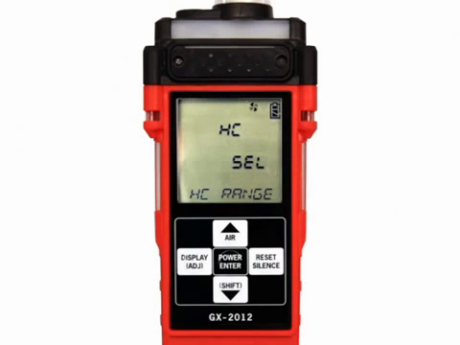The HC range screen displays only if your GX2012 is equipped with both the catalytic percent LEL combustible sensor and the TC percent volume combustible sensor. It allows you to select the display units for the combustible channel as percent LEL, percent volume auto ranging, or percent volume. If auto ranging is selected, the combustible gas reading will be displayed in percent LEL up to 100% LEL, which is equivalent to 5% volume for methane, CH4. Above 100% LEL, it will be displayed in percent volume.